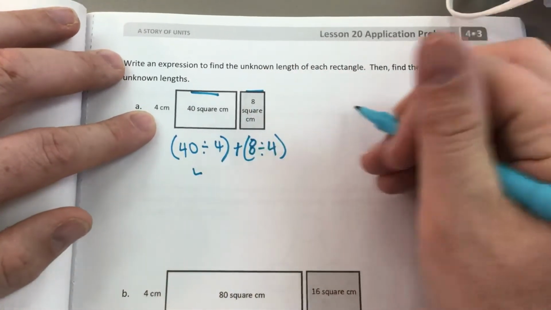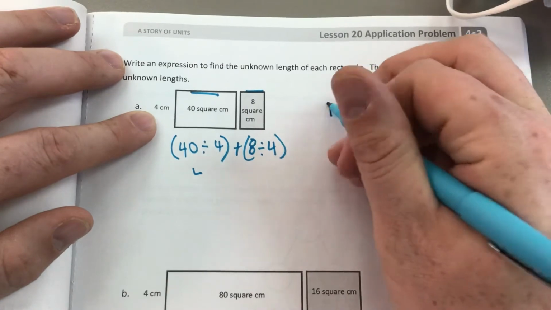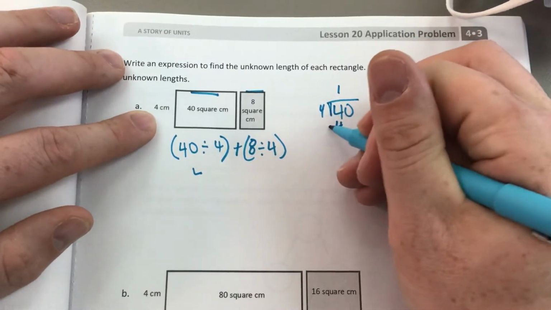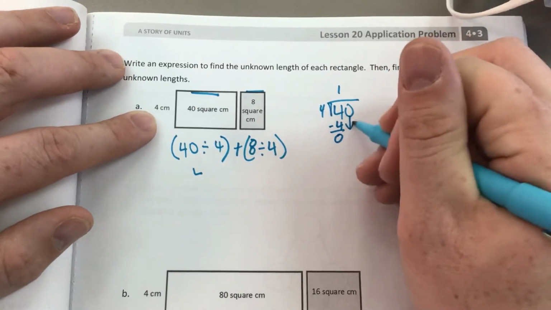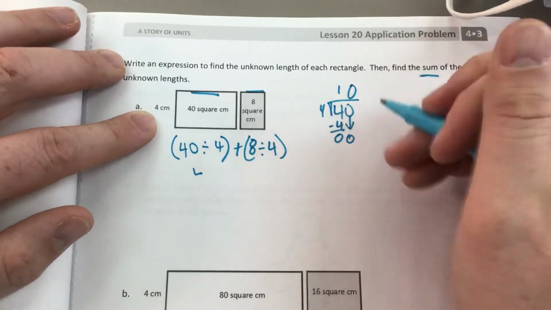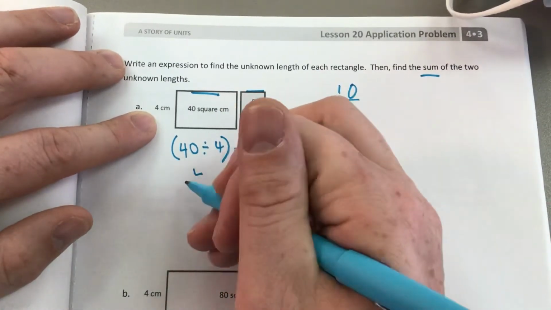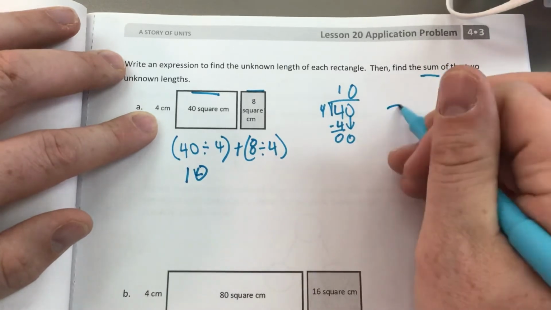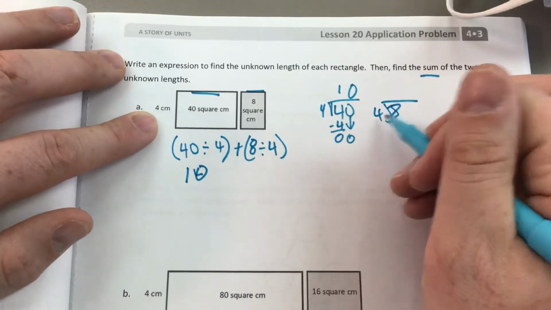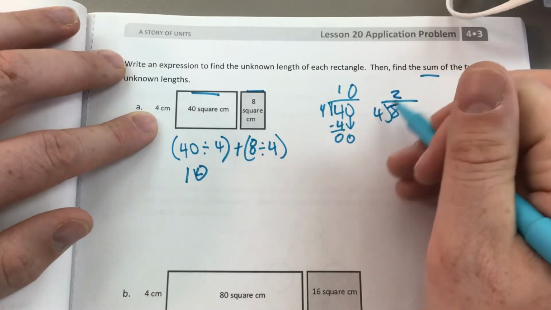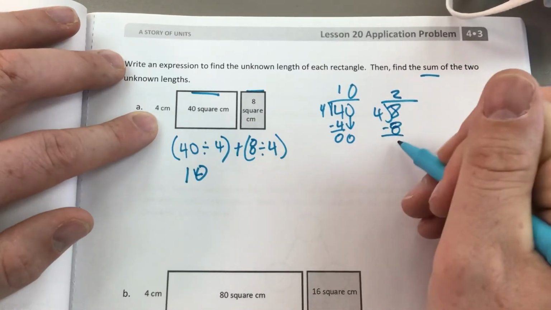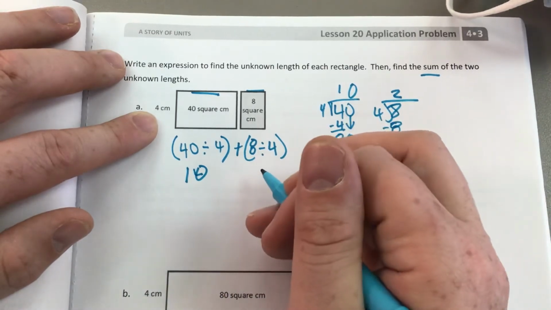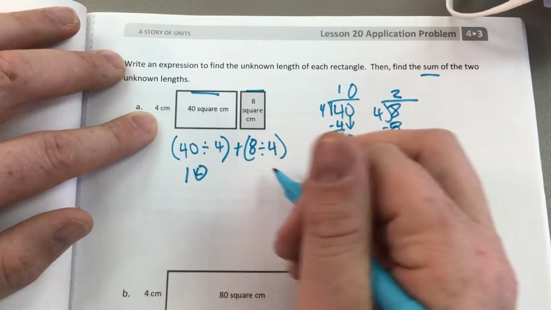So we know that with 40 divided by 4, 4 goes into 4 one time. When we bring down the 0, 4 goes into 0 0 times. So the quotient for 40 divided by 4 is 10, okay? For 8 divided by 4, we know 4 goes into 8 2 times. 4 times 2 is 8. 8 minus 8 is 0 with a remainder of 0, so I don't need to include it. So 8 divided by 4 is 2.